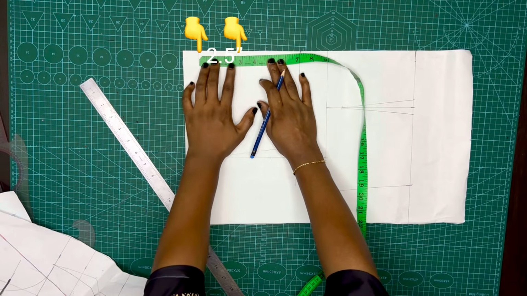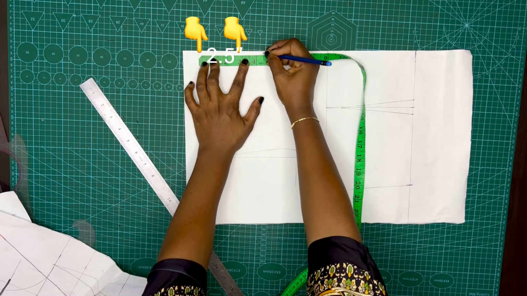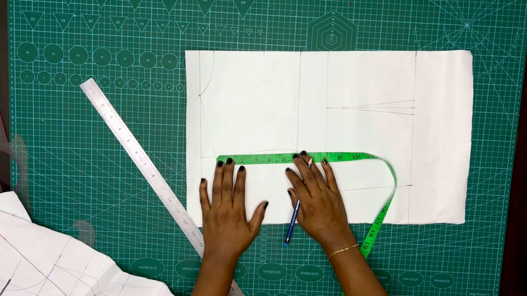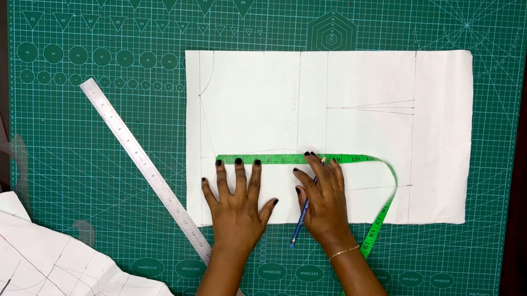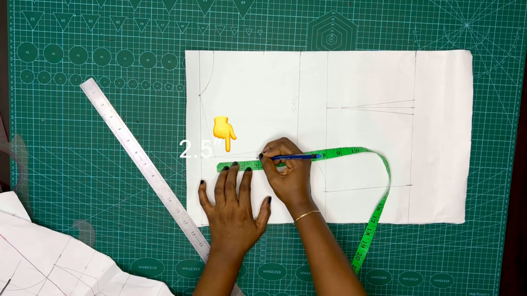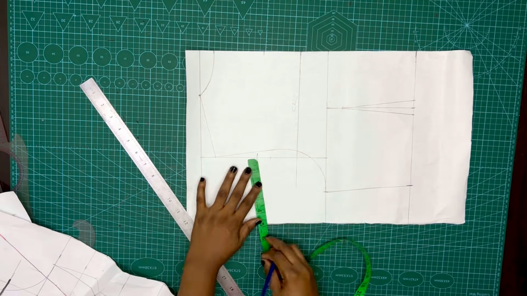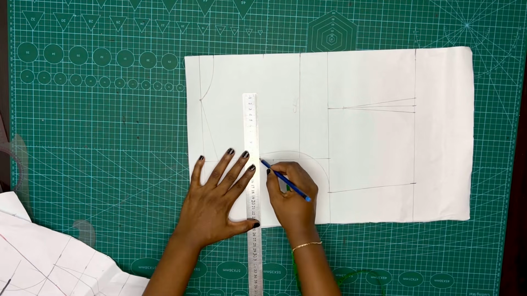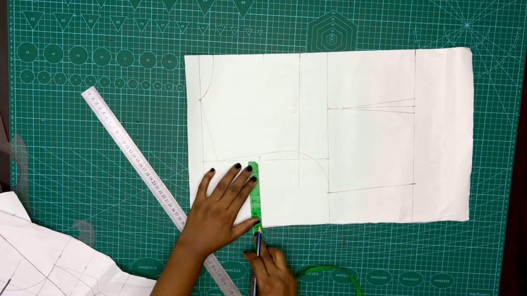So what I did was I did 2.5. Initially I did 4.5, which I later changed to 2.5 because I'll be making it the same thing as the front. And I did on this side also 2.5. Please make sure you do 2.5. So when you mark it, you make a straight row, do it just the way you did the front, the way we did our front cape.